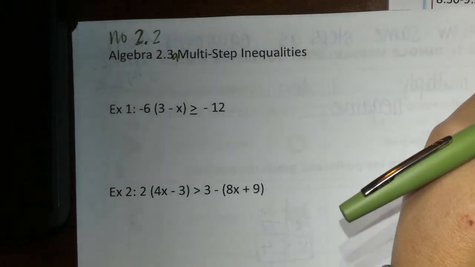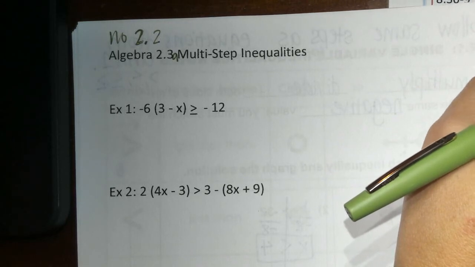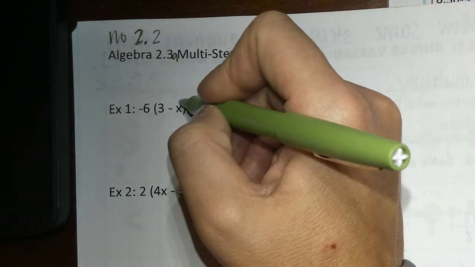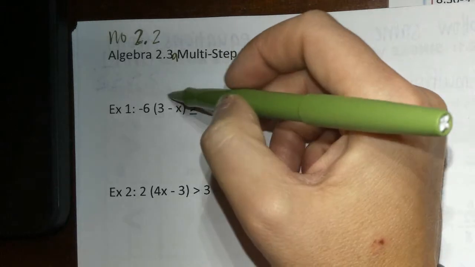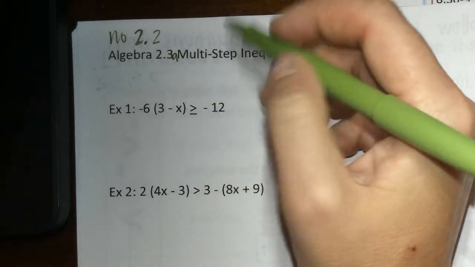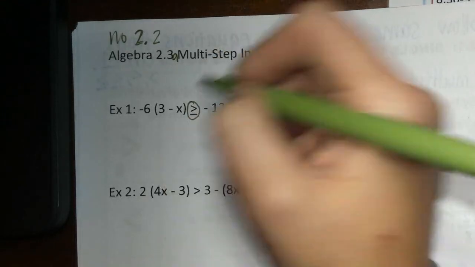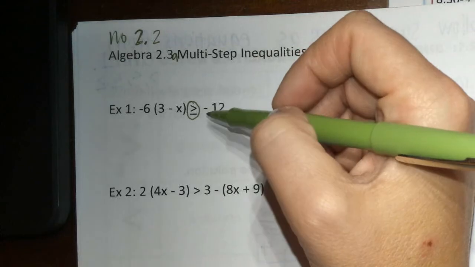You need to solve this the same exact way you would solve a multi-step equation, by getting the variable, or the x, by itself, looking for parentheses and distributing, looking for like terms. The only difference is this guy. This is not an equal sign like in our last unit, it's an inequality sign.